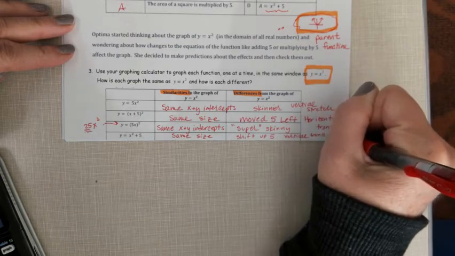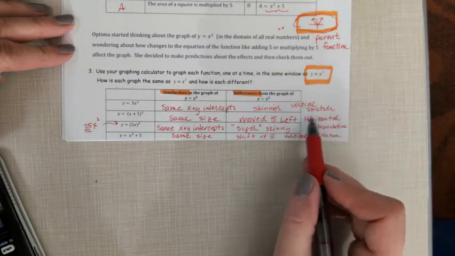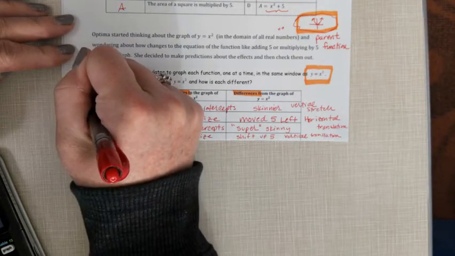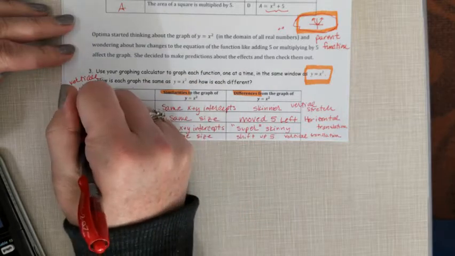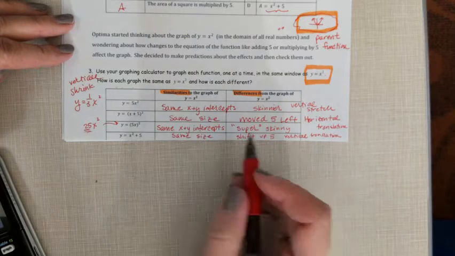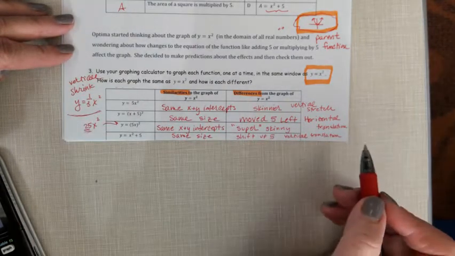Translation is a slide left or right or up or down, whereas a stretch and a shrink, we didn't do one where it's a shrink. A shrink, just FYI, a vertical shrink would be one like y equals, say, 1/3 x squared. That means it would grow really, really slowly.